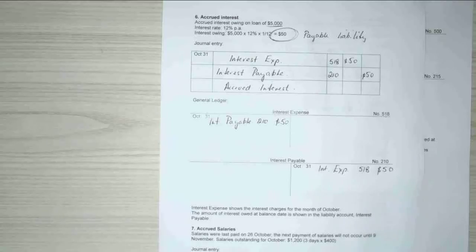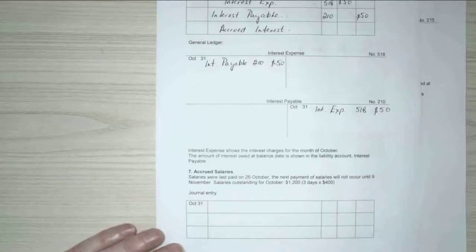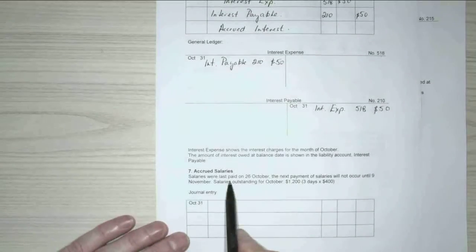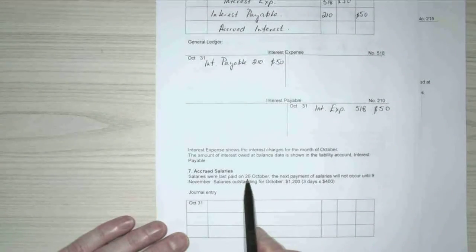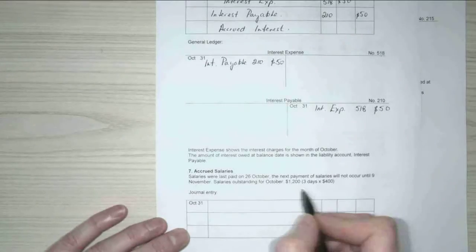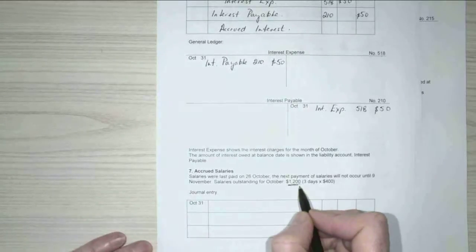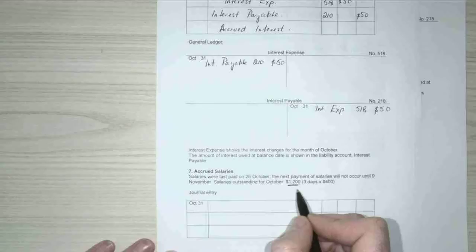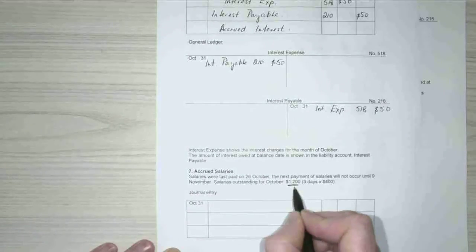Alright, let's have a look at the next one, which is called accrued salaries. My salaries were last paid on the 26th of October. The next payment of salaries will not occur till the 9th of November. So we've got to recognise the rest of the salaries expense for October, which they're calculating to be $1,200.